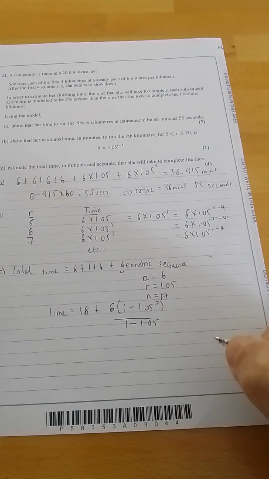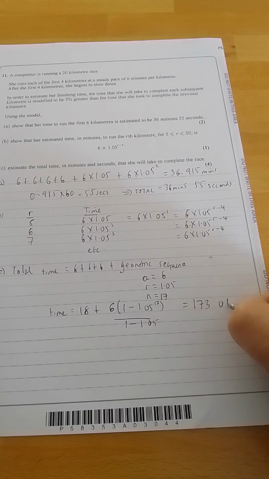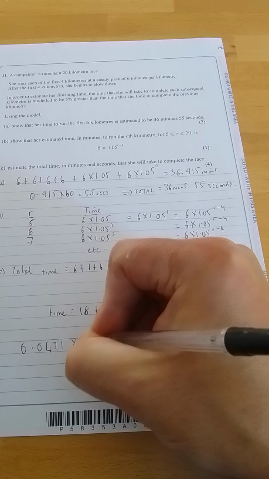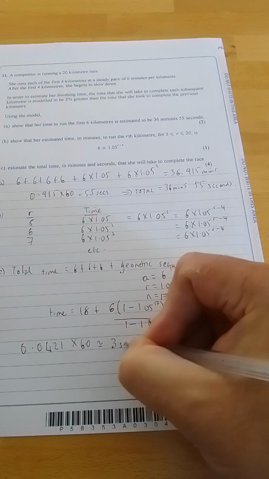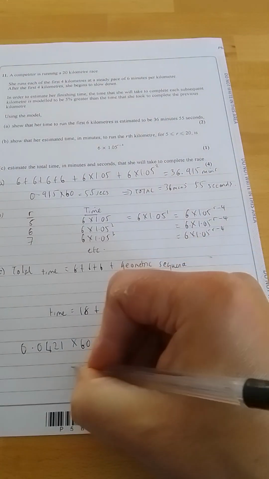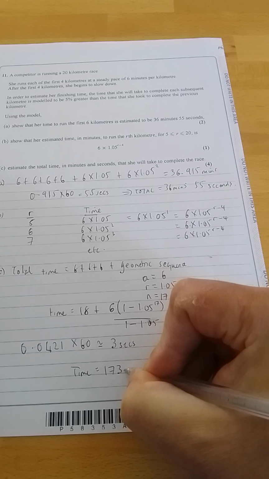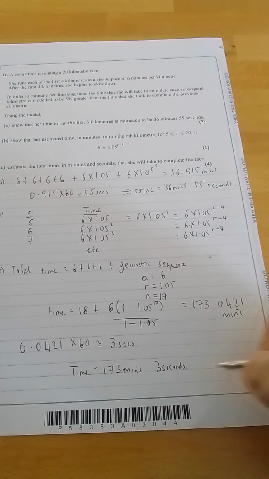And if we put that into the calculator, we get 173.0421 minutes. And of course we need to convert that into minutes and seconds. 0.0421 times 60 gives us just over 2.5 seconds, so 3 seconds to the nearest second. So the time is equal to 173 minutes and 3 seconds. And that completes question 11.